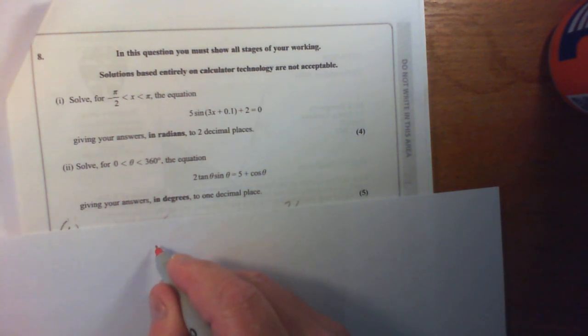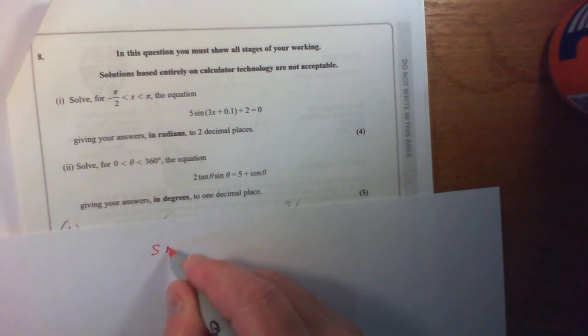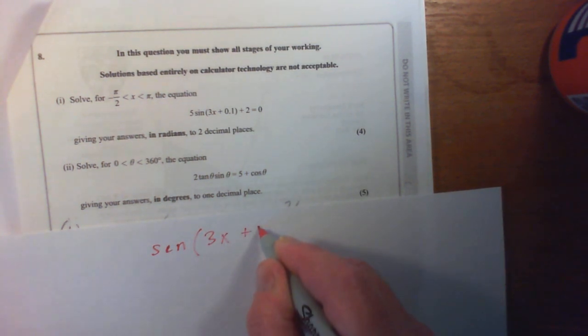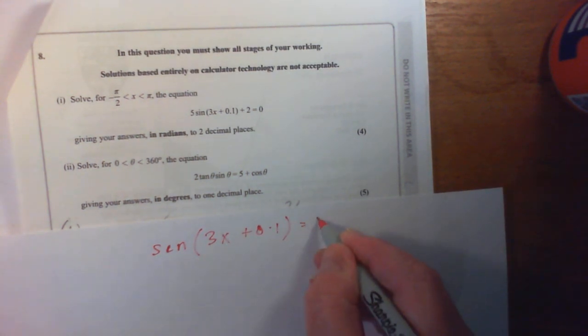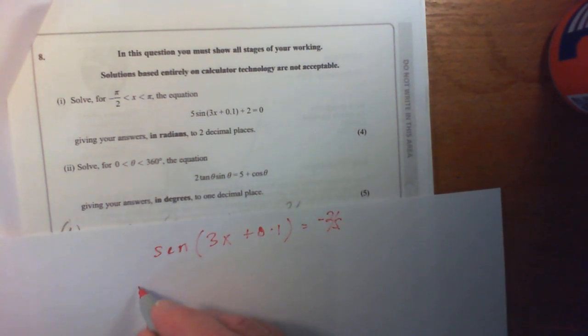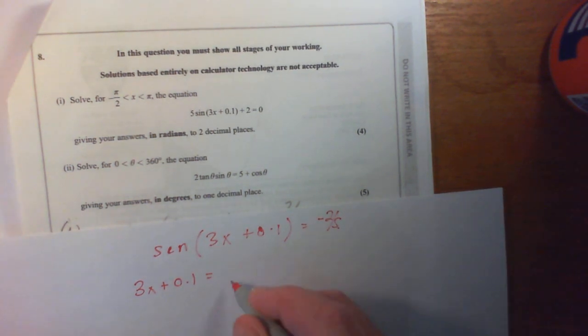If you've got that expression there, you've got sine. Fiddle around with what you're given, and you get 3x plus 0.1 equals minus 2.5. So I would just say, 0.1 equals, and just stick down all the values.